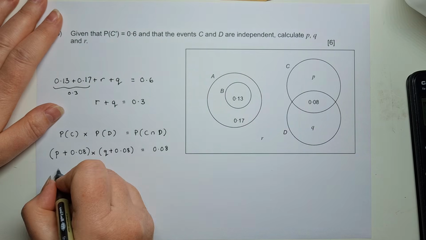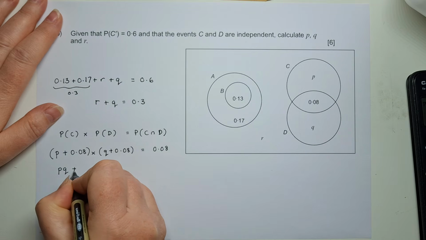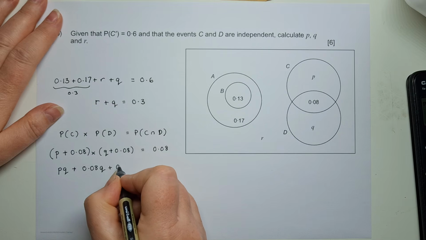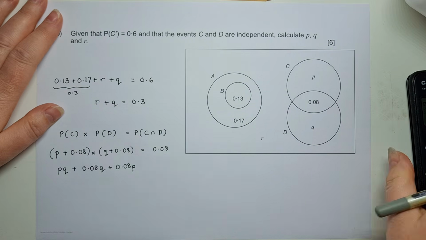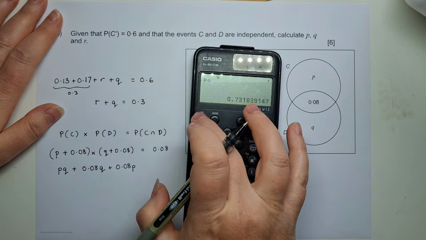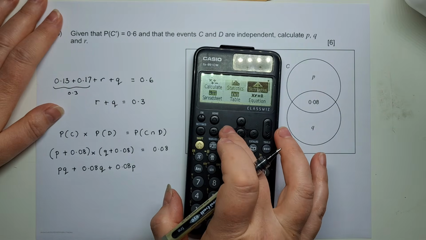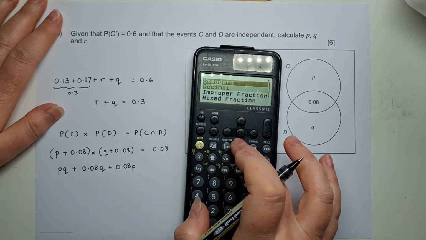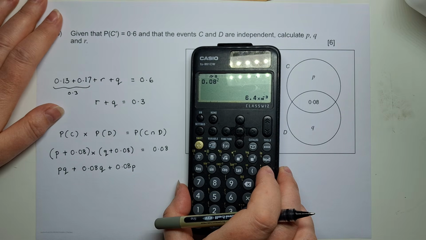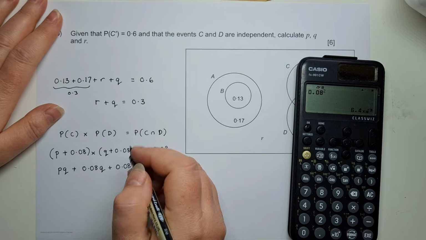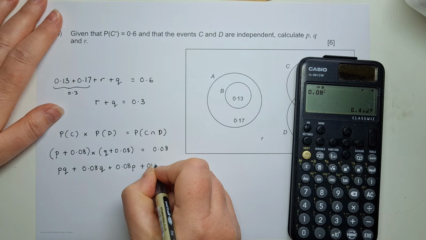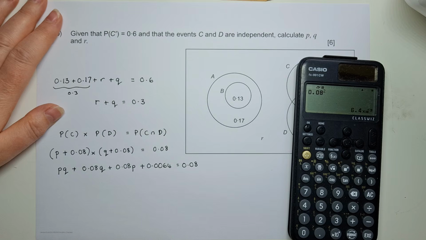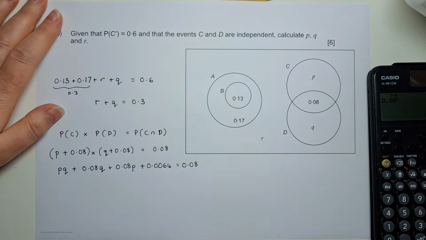Okay, I can multiply it out, but again, we'll probably have to come back to this. I'm just writing down all the equations that we've got. What's 0.08 squared? 0.0064. Yeah, so I could have done that in my head. Okay, that doesn't look a very nice equation.